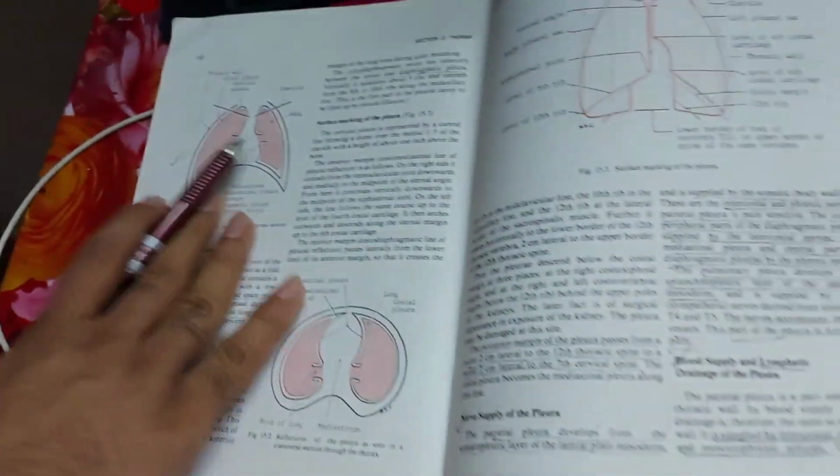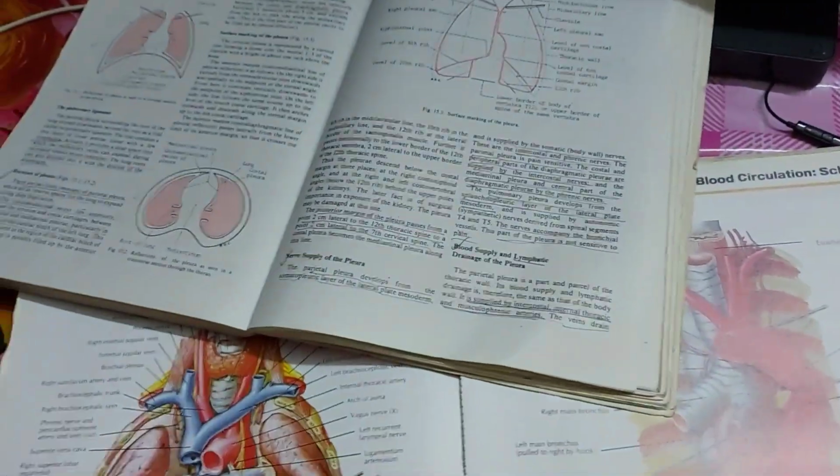So these are the pleural cavities, and there is clinical importance in the pleural cavity: sometimes fluid may accumulate in the pleural space. Then there is a clinical condition known as pleural effusion.